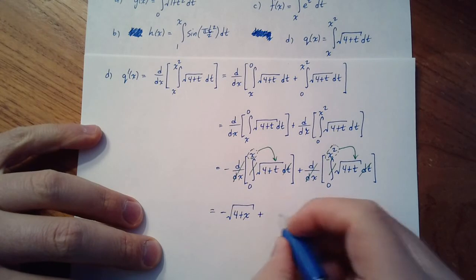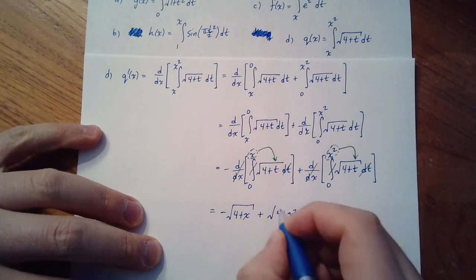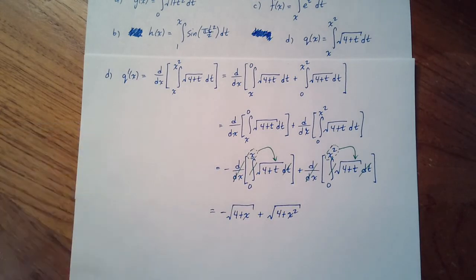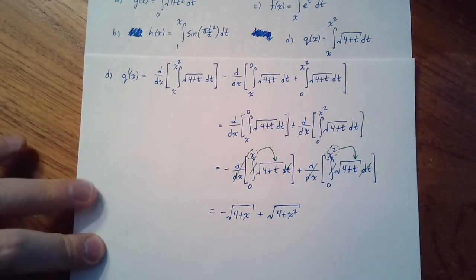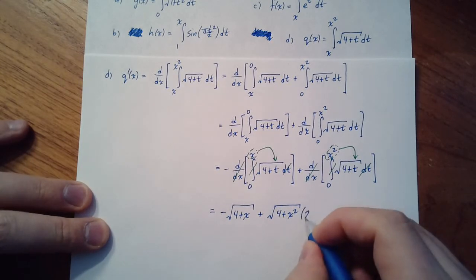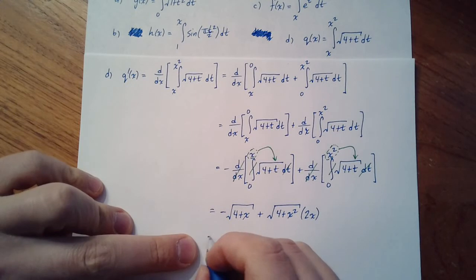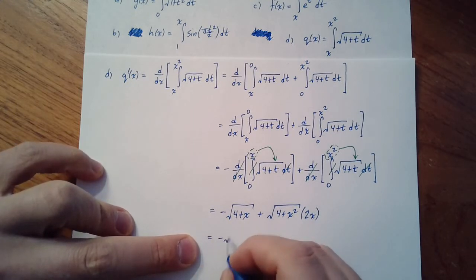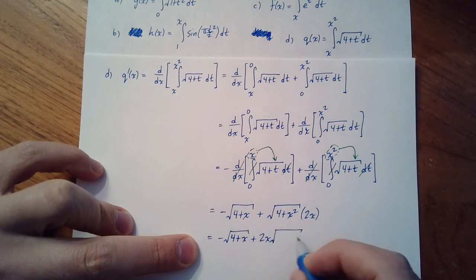That's going to give us the square root of 4 plus x squared. But then by the chain rule, we have to multiply by the derivative of the inside function, which is x squared. So we just multiply by 2x. If I want to clean up my answer and write it a bit more normally, I just write it as negative the square root of 4 plus x plus 2x times the square root of 4 plus x squared.